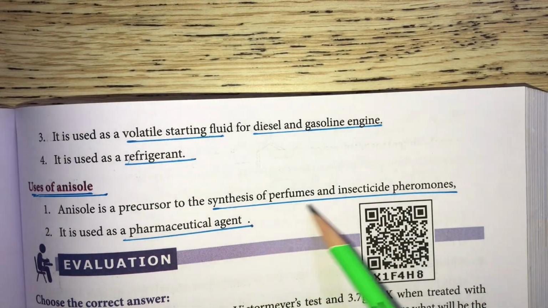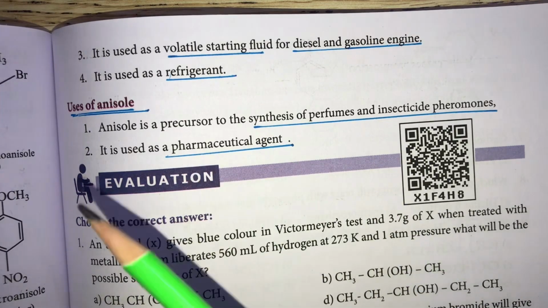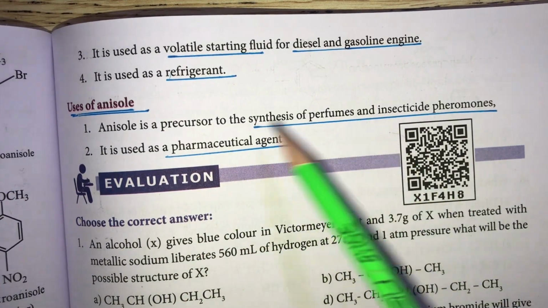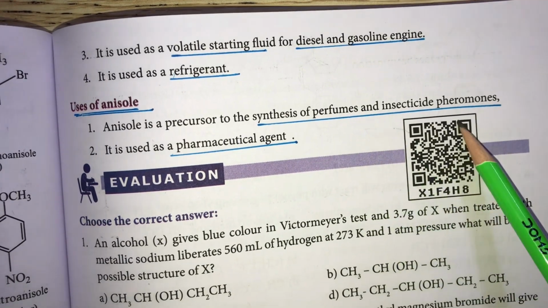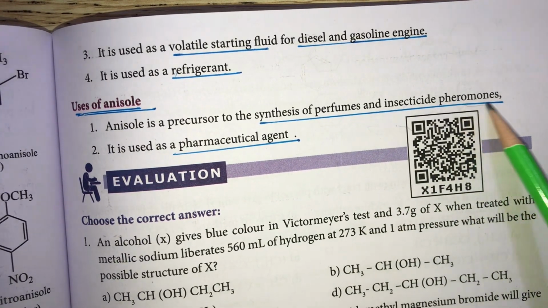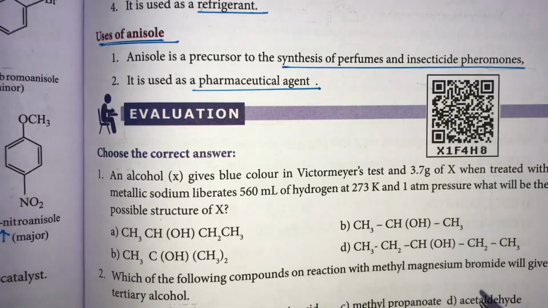Next is the use of anisole, an aromatic ether. Anisole, methoxybenzene, is used in the synthesis of perfumes and insecticide pheromones, and it is also used as a pharmaceutical agent. These are all the uses of anisole.